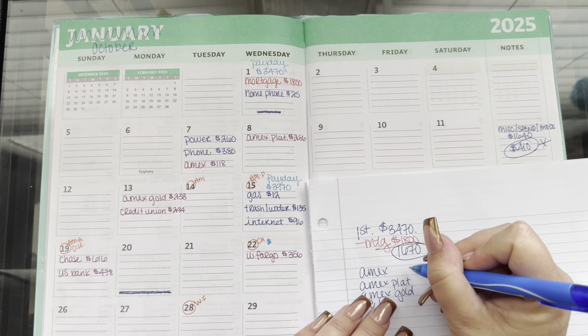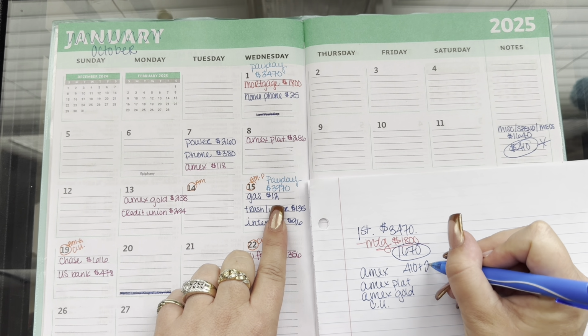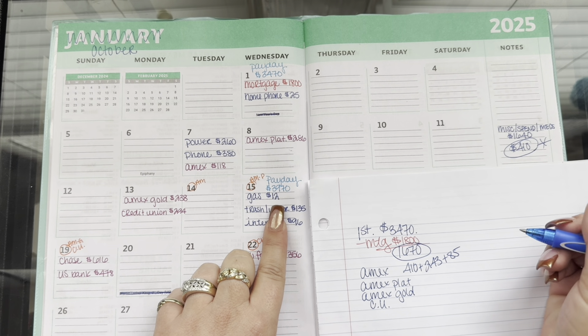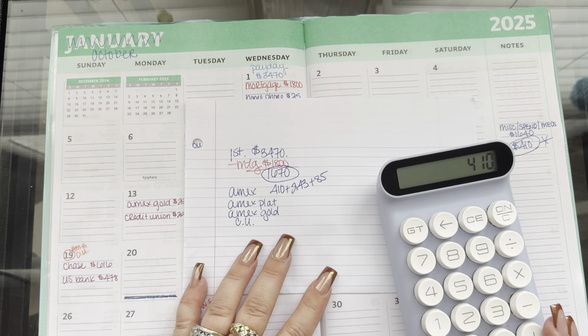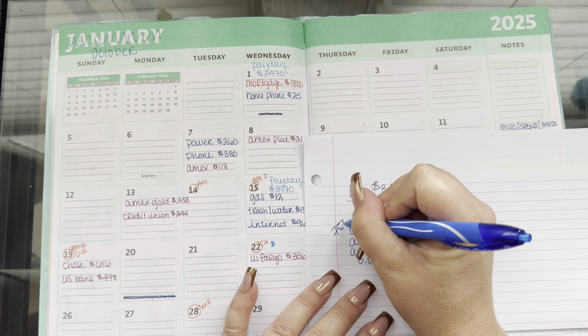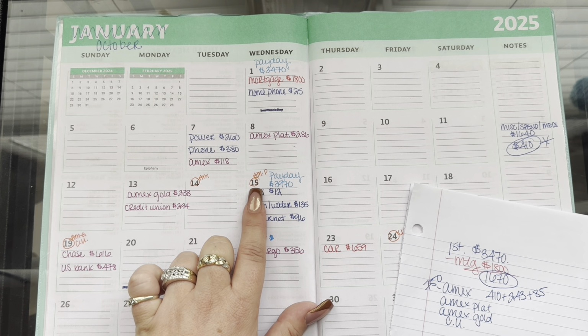So we're going to do the $410 for the spending, plus all of these bills here, which total $243, plus we have to pay $85 for interest. So $410 plus $243 plus $85. So let's say we just round this up and we pay $750 to this card. So the Amex, we're paying $750. Now the Amex Platinum, it probably doesn't close until around the 15th.